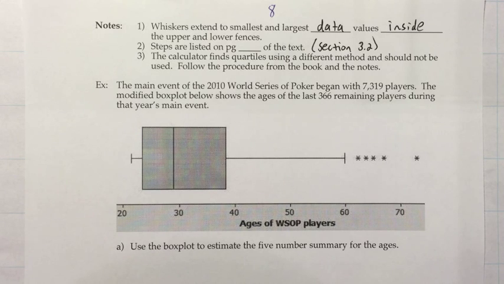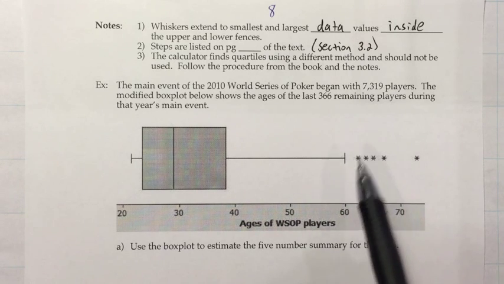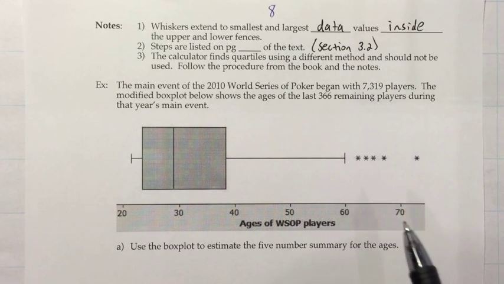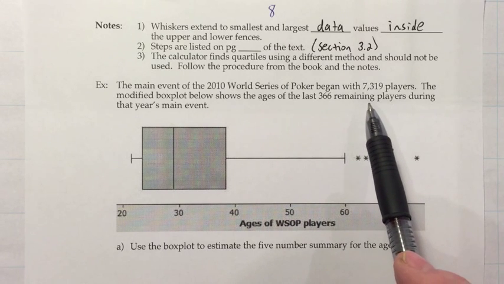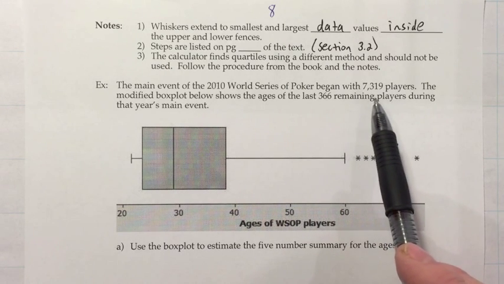The main event of the 2010 World Series of Poker began with 7,319 players, and the modified box plot below shows the ages of the last 366 remaining players during that year's main event. Just a few comments about this that you don't need to remember for the test: in a poker tournament, usually everybody buys in for a certain amount of money, and the last 10% win their money back plus some extra. So 10% would be like the last 732 players.